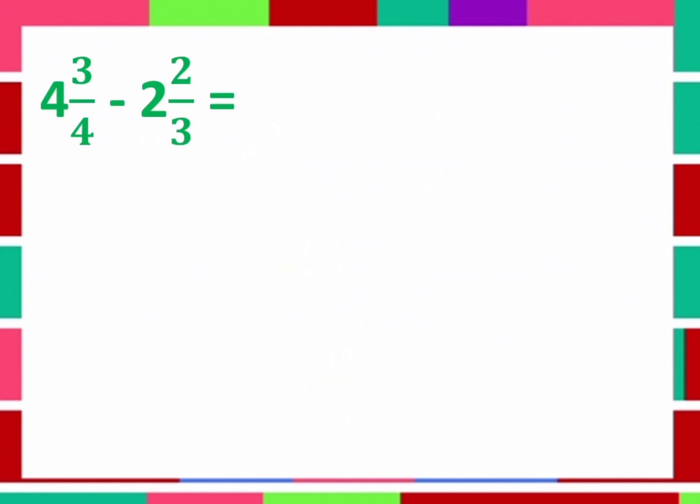How about if we have this given? 4 and 3 over 4 minus 2 and 2 over 3. So, first, make the mixed numbers become improper fractions. So, 4 and 3 over 4 will become 19 over 4. Why? 4 times 4 is equal to 16. And 16 plus 3 is equal to 19. Then, copy the denominator. That's why it becomes 19 over 4. Minus, because the operation is subtraction.